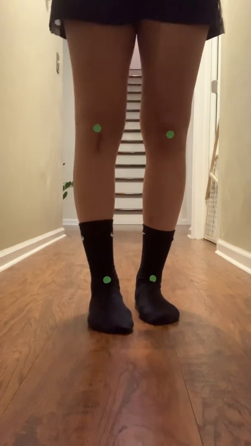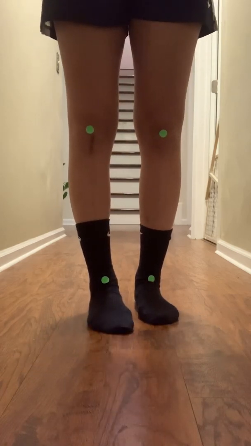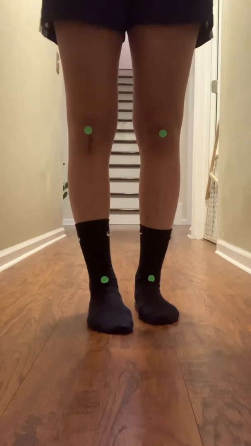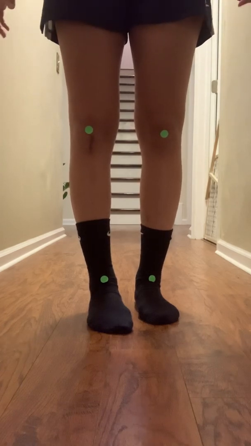So I'm going to show my gait as lazily and uncompensated as much as possible.